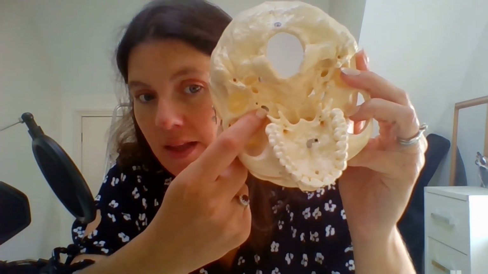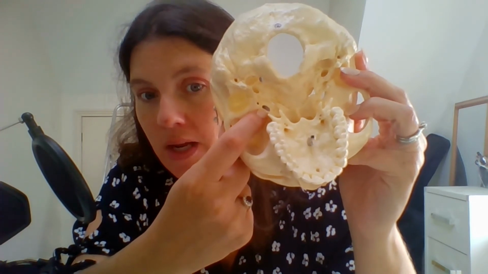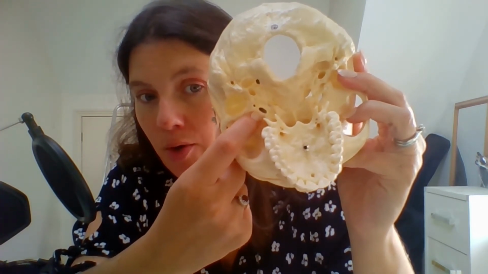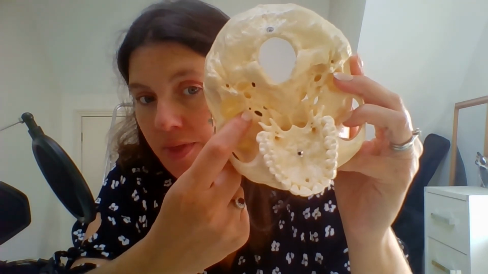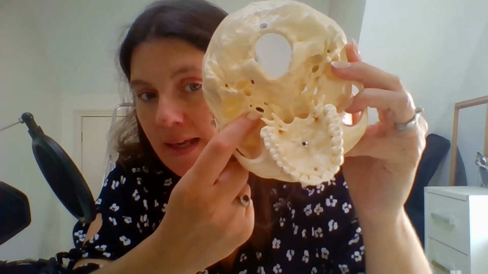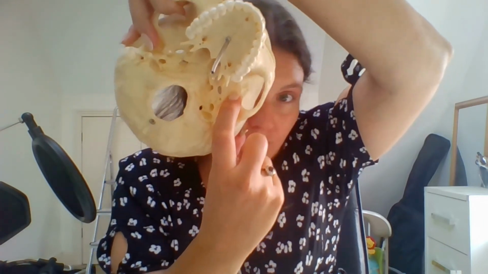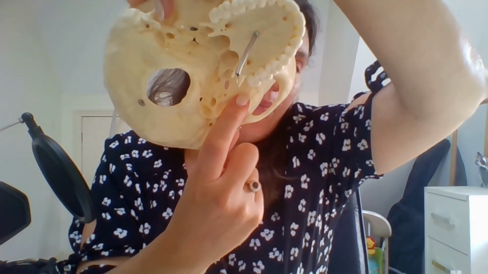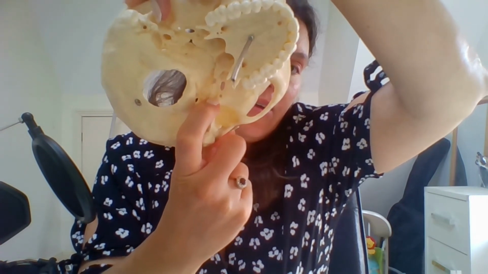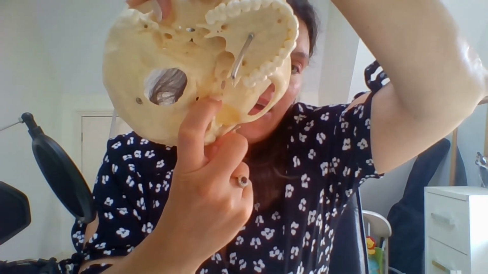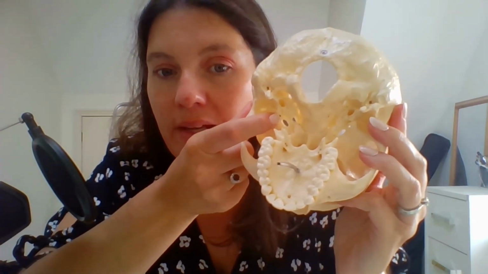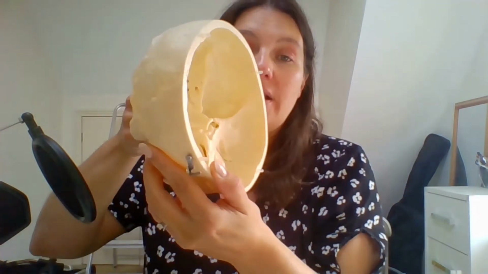Next to this is a large oval shaped one here. That's associated with the trigeminal nerve. We'll talk about that another time. But this tiny one, if I hold the skull in that orientation, it looks a bit like an exclamation mark with the lengthy bit, and then the dot is the foramen spinosum. So that's where the middle meningeal artery enters into the cranial cavity.